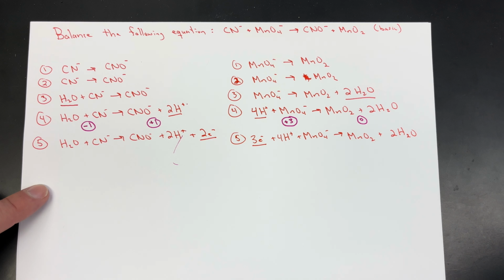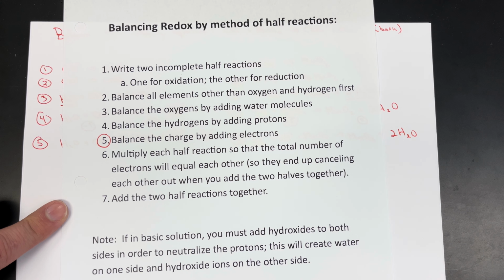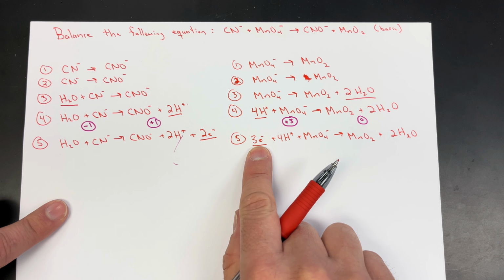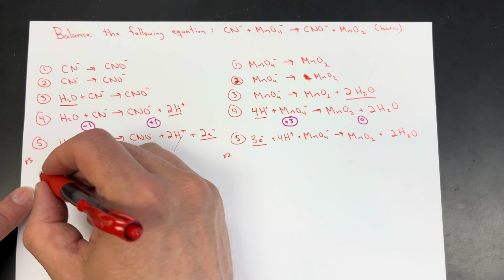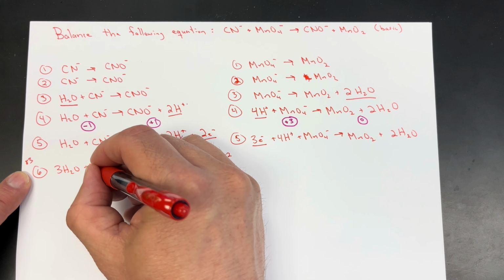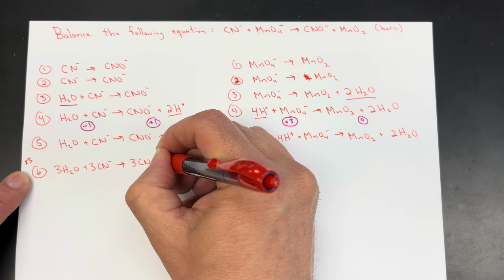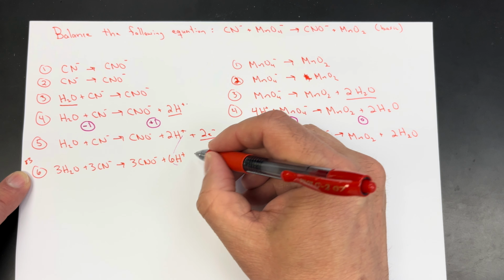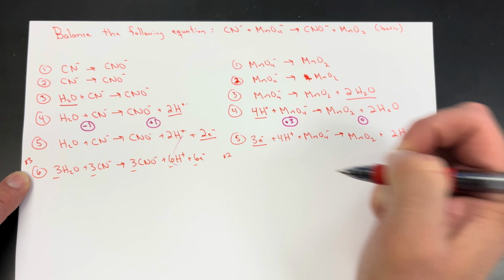And then we go to step 6, which is multiplying each side so that the electrons are equal to each other. So I got 2 electrons versus 3 electrons, so I have to multiply this side by 3 and this side by 2 in step 6. So 3 waters, 3 CN-, 3 CNO-, and 3 times 2 is going to be 6 protons, and 3 times 2 is going to be 6 electrons.